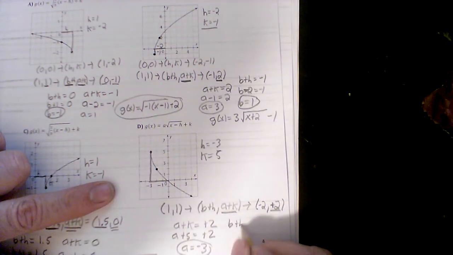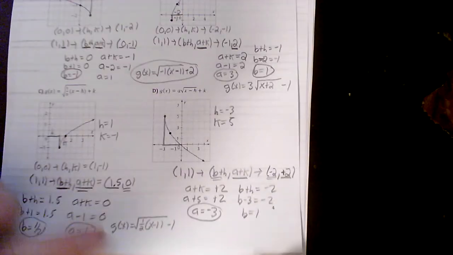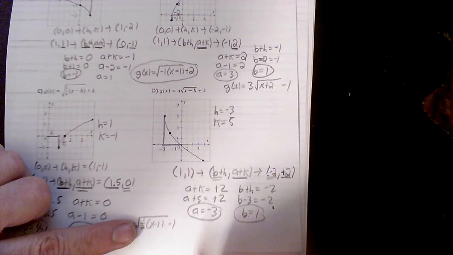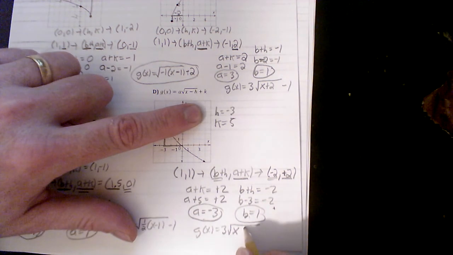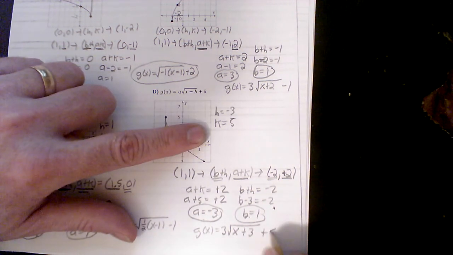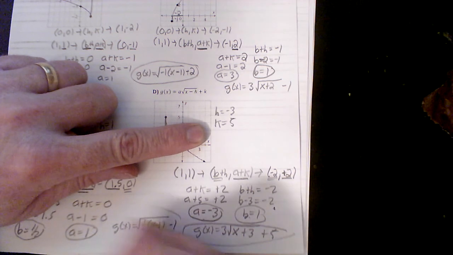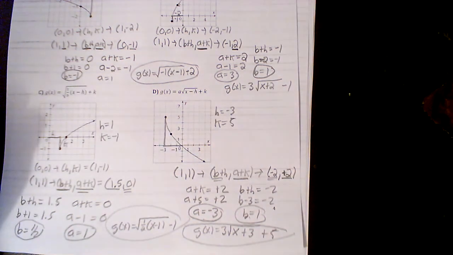I'm going to assume b's 1, but let's try it anyway. b plus h equals, that's this guy, -2. Let's plug in our h value of -3. And sure enough, when we add through, we get b equals 1. For our final value, we got a, b, h, and k. So we got g of x equals my a value of 3, and we have x minus -3, so that's +3, plus 5. And I'm going to circle that answer. And that is all of these notes. I'll talk to you guys very soon.